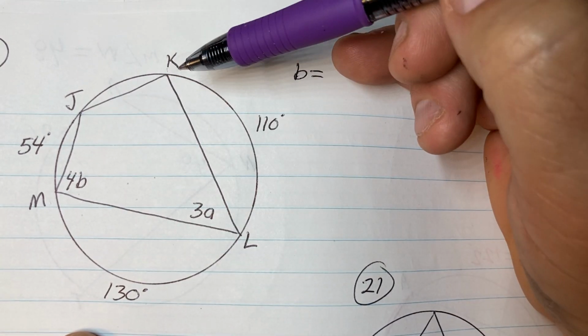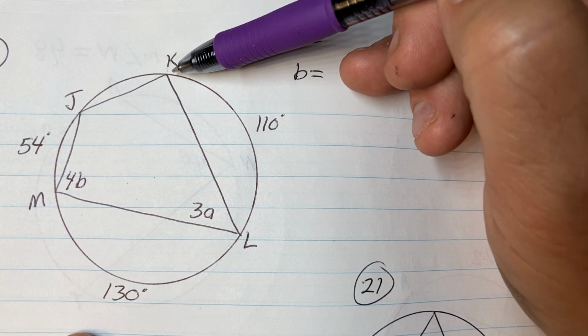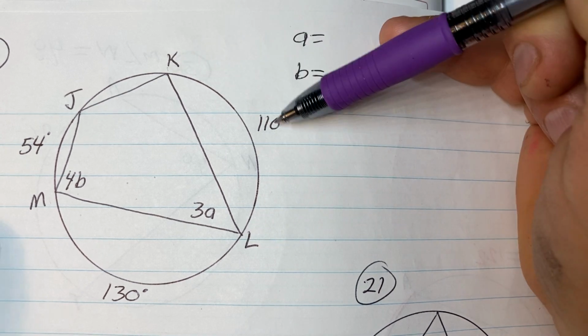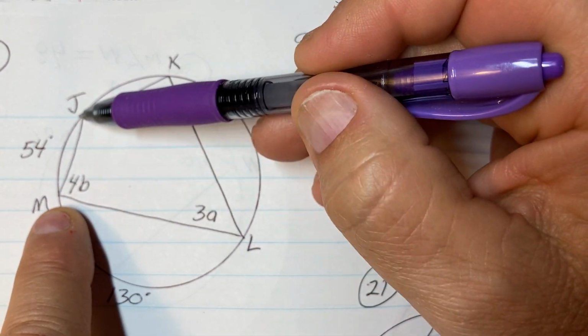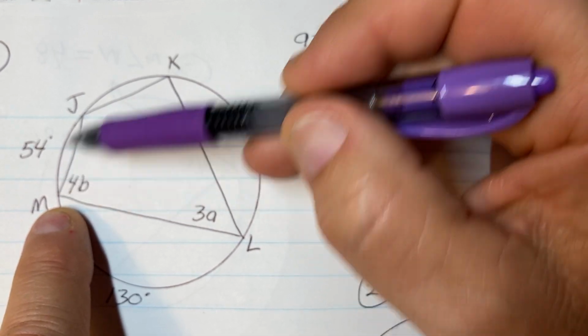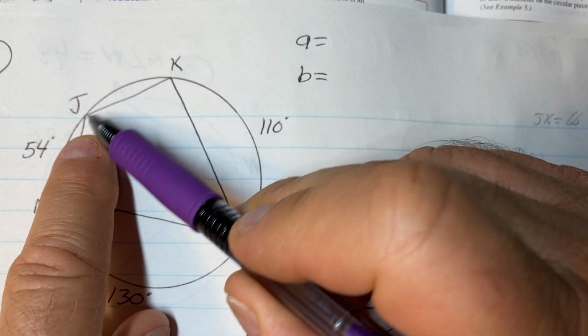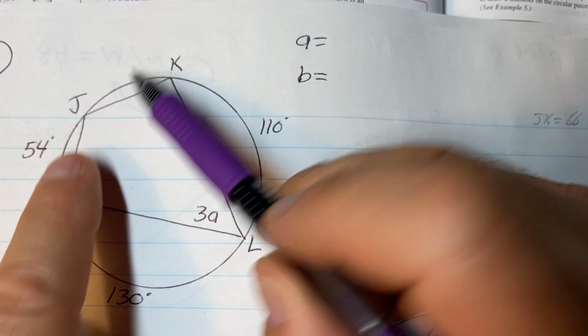How many degrees in a circle? We're going to use that in a bit. Arc KL is 110 degrees. Arc LM is 130. Arc MJ is 54 degrees. The only part we don't know is arc JK.